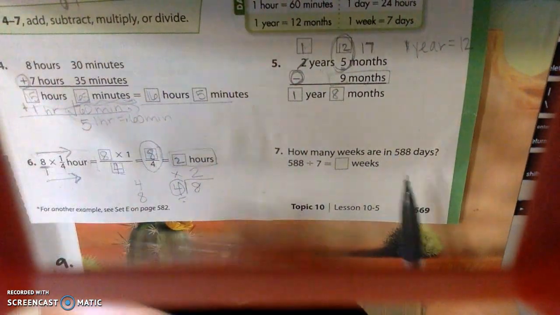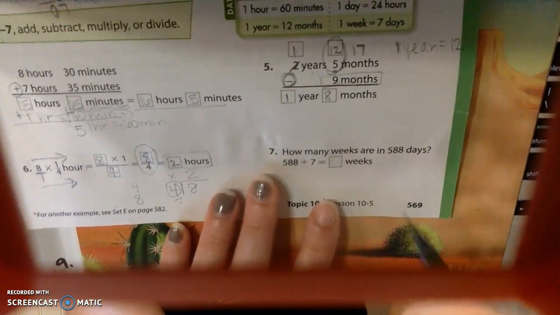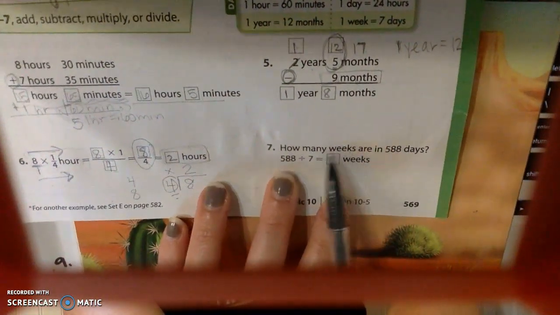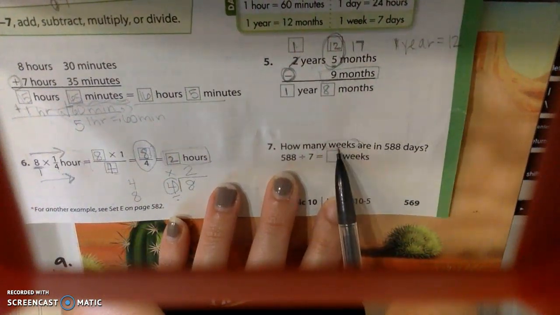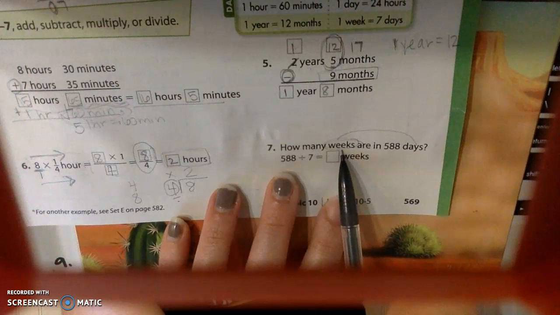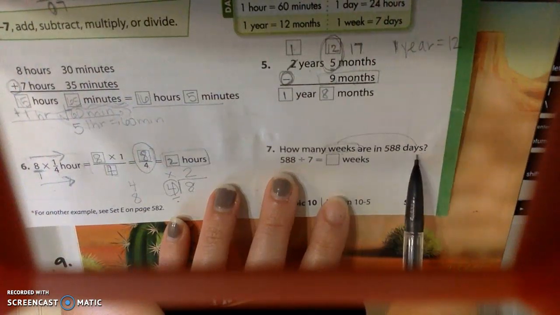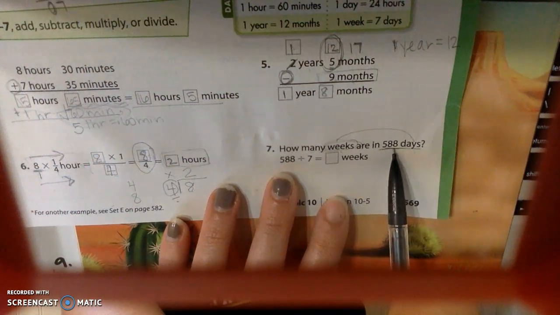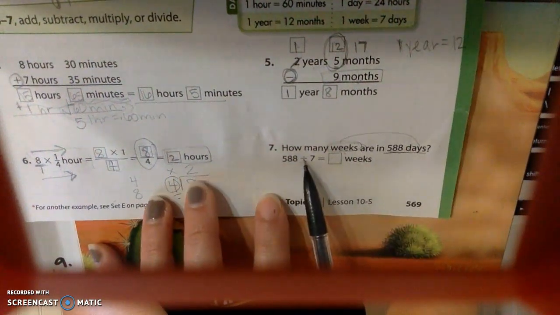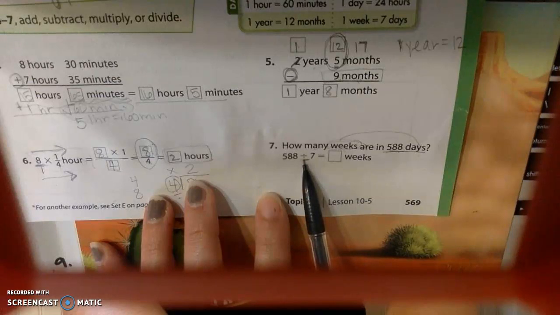Okay, when we look at number 7, anytime you're doing these types of problems, you want to say, okay, they're looking for how many weeks. Weeks to days. How many weeks are in 588 days? We know 588 days. It tells us what we have to do here. We're going to be dividing.